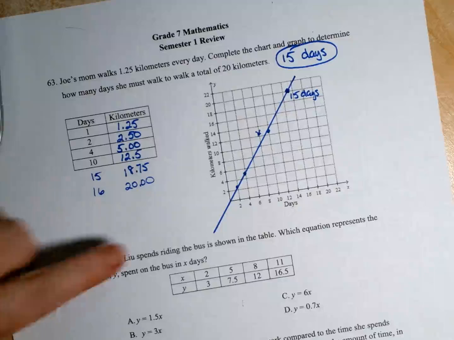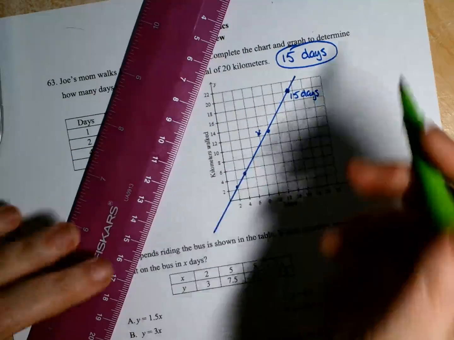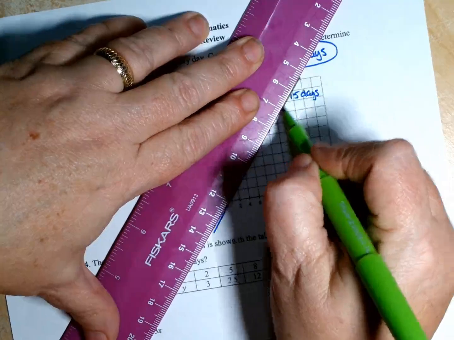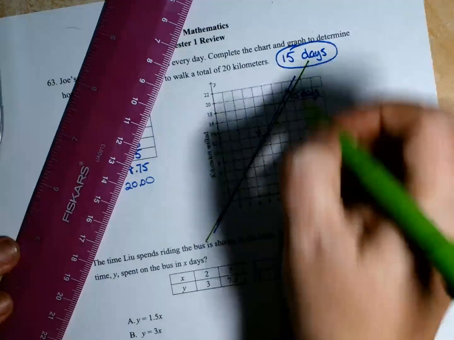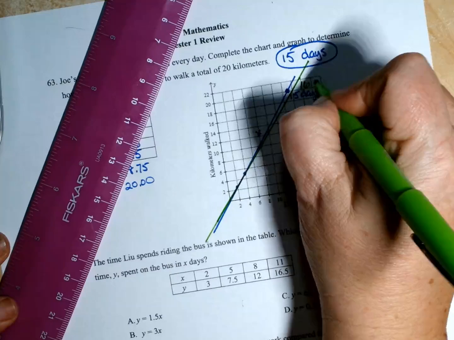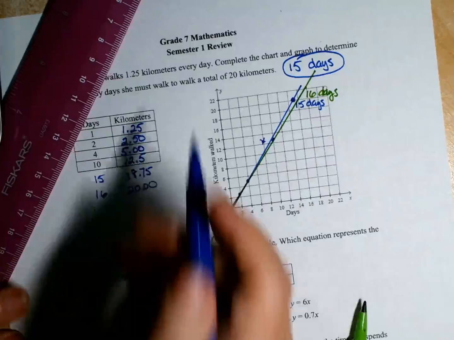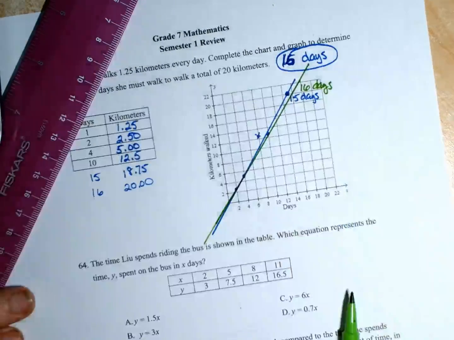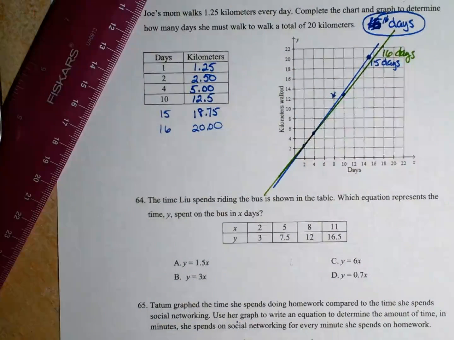So I'm going to fix my line, because these were hard to line up since we don't know exactly where our halves are. So 16 is where it should be. I'm going to do it with the green pen. That's what it should have been. It's actually 16 days. See, sometimes we just have to check. 16 days.